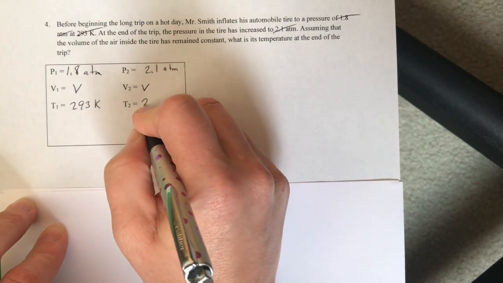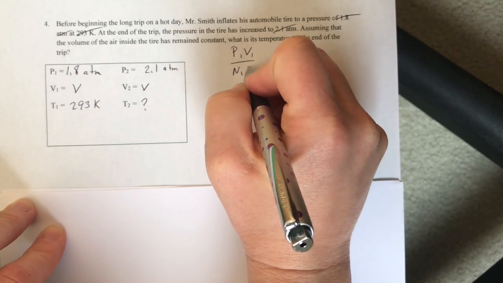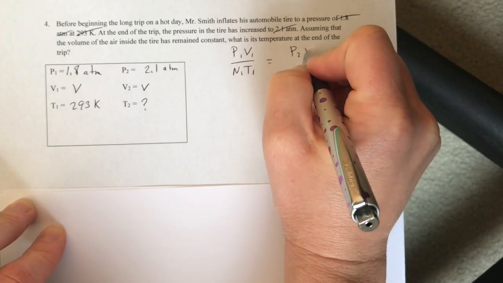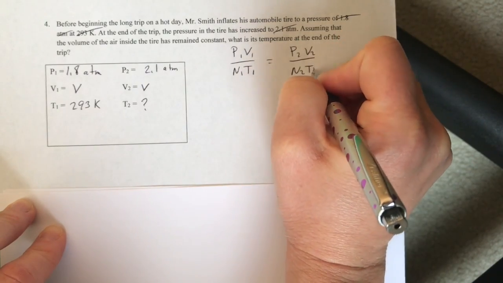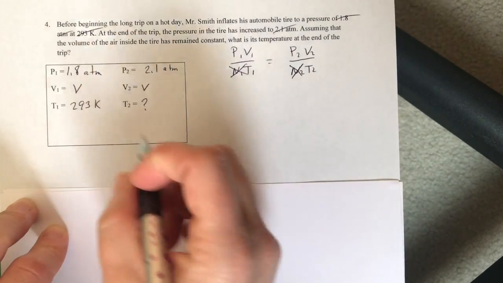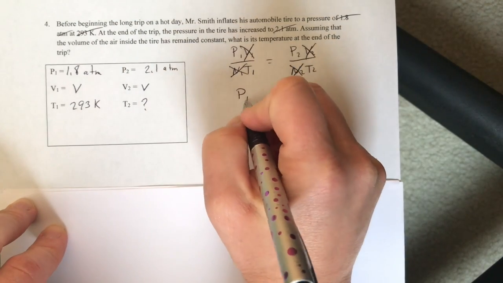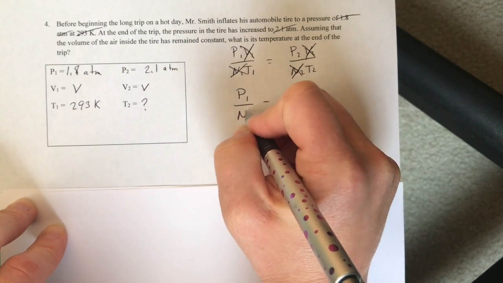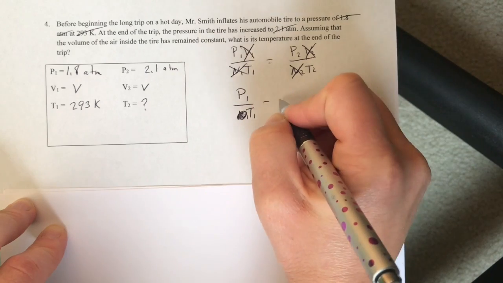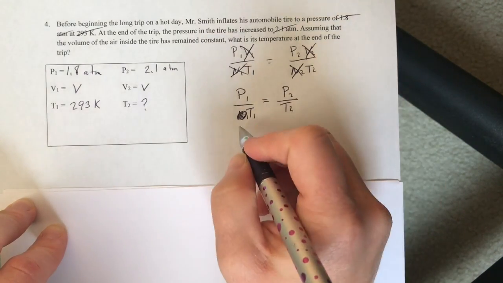As long as you make them the same, your equation will work out. What is the temperature? Okay, so we're going to use our equation. P1 V1 over N1 T1 equals P2 V2 over N2 T2. Again, number of molecules stays the same, so we can cancel those out. This time volume is staying the same too, so we can just cancel those out to begin with. So we've got P1 over T1 equals P2 over T2.